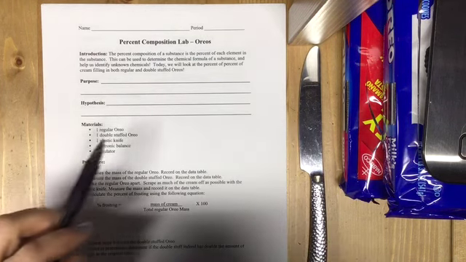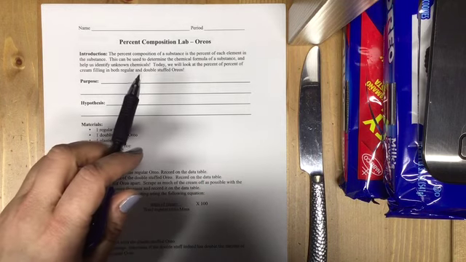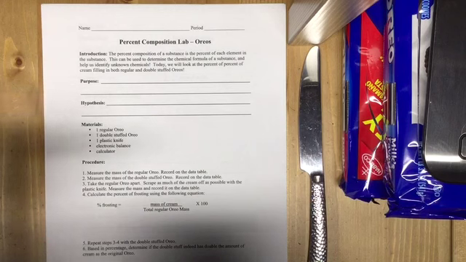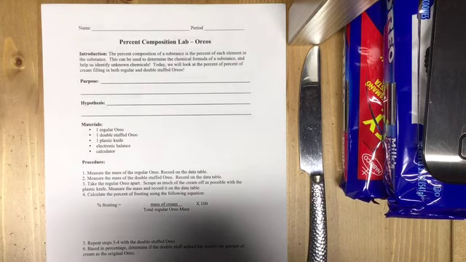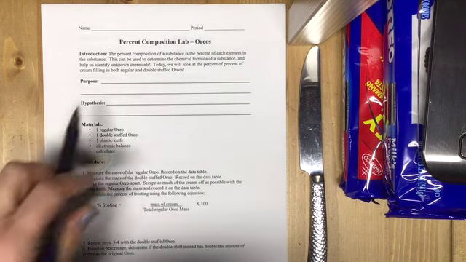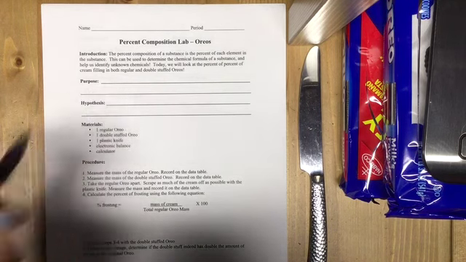Today we're going to look at the percent of cream in regular versus double stuffed Oreos. So we were told that double stuffed Oreos are double the amount of cream. Today we're going to look and see if that's actually the case by mass. Kind of fun. All right, so we're going to start by writing the purpose of our lab.